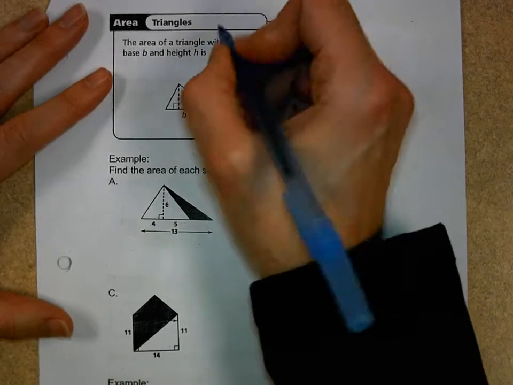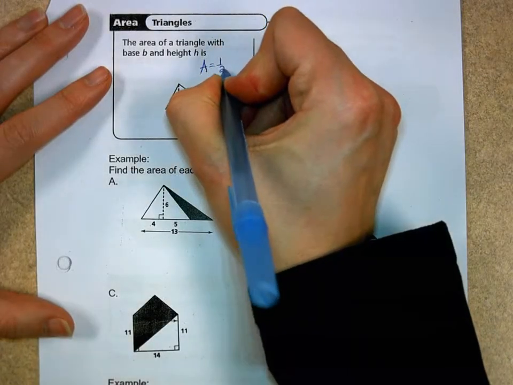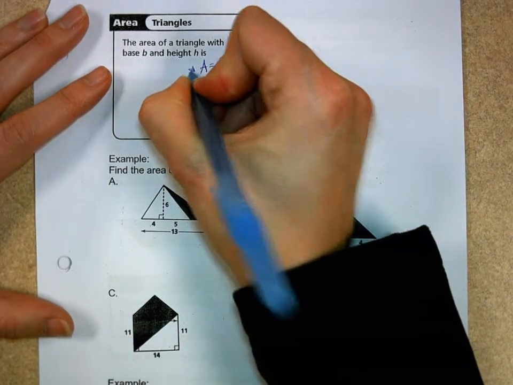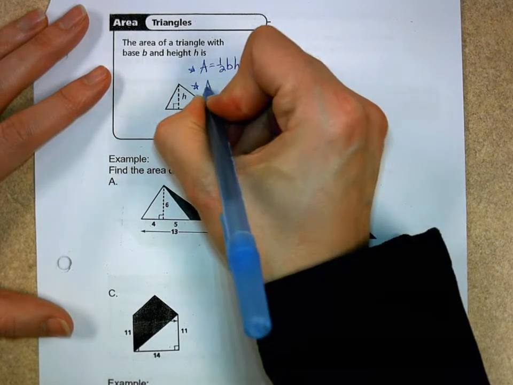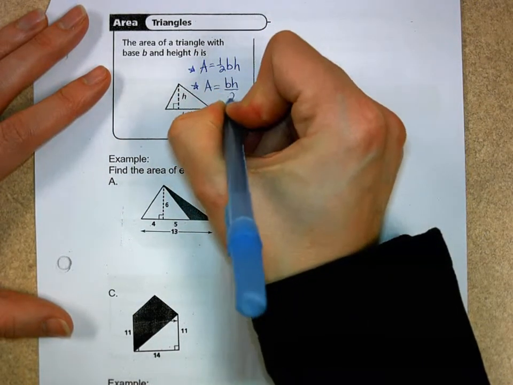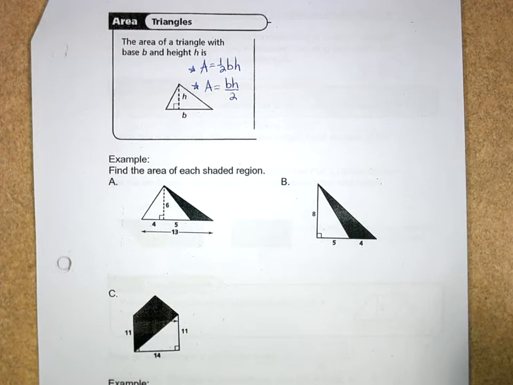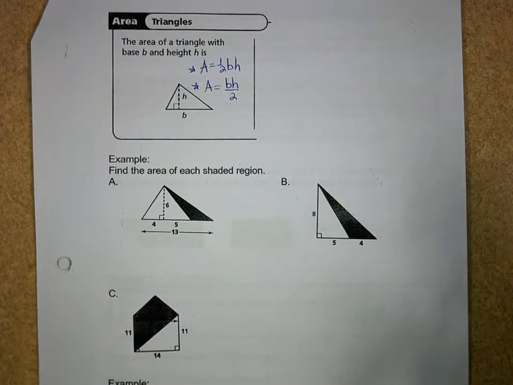All right, back in middle school, that's right. Area equals 1/2 base times height. Now, I like rewriting it like this. Area equals base times height over 2. It just helps me with fractions and stuff later. It's not like the end of the world type thing that you have to know. But a few things you need to remember.